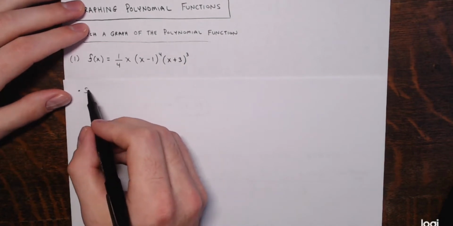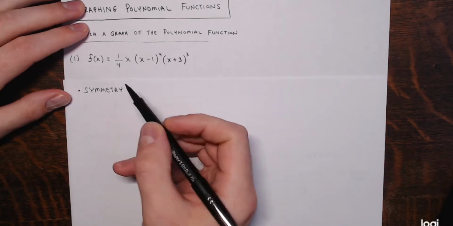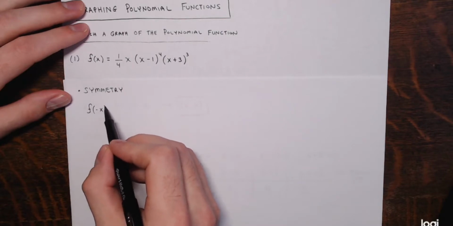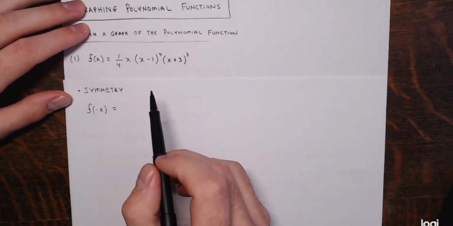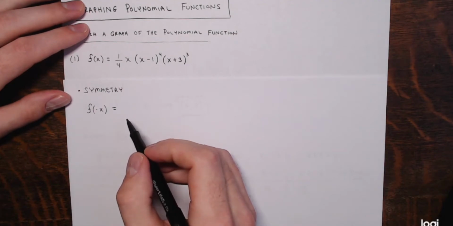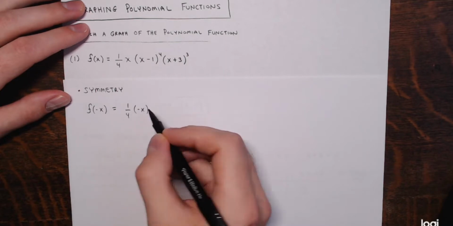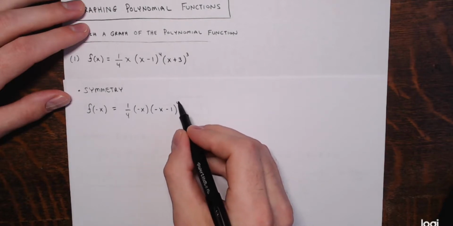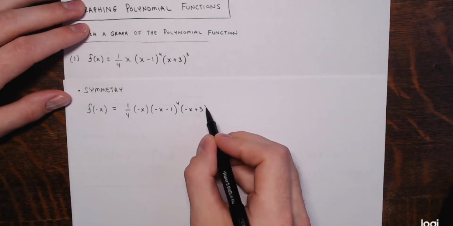if there is any. So for here, I'm just replacing x with negative x and seeing what happens. What's f of negative x? So replace all the x's with the opposite of x, and again, just see what happens. This would be 1/4 times negative x times negative x minus 1 to the 4th power times negative x plus 3 to the 3rd power.